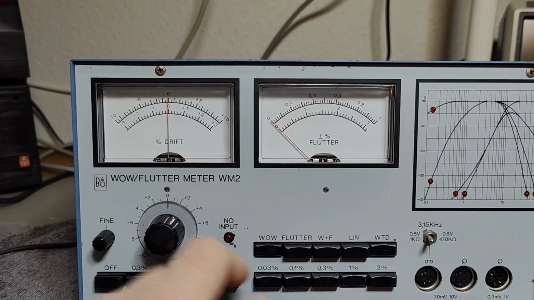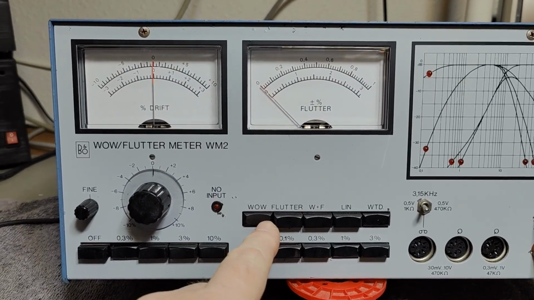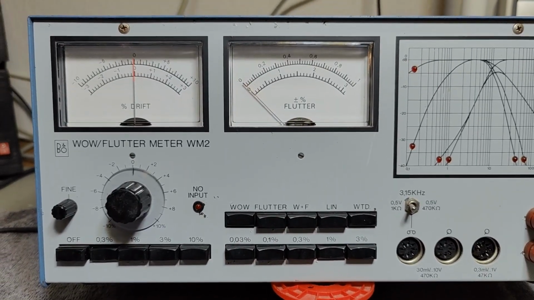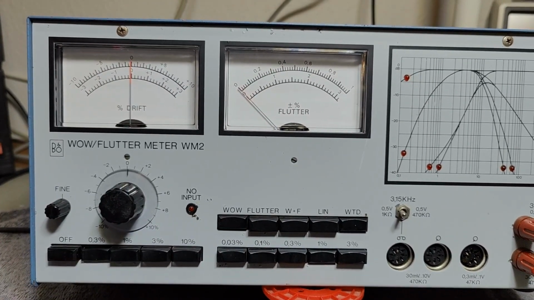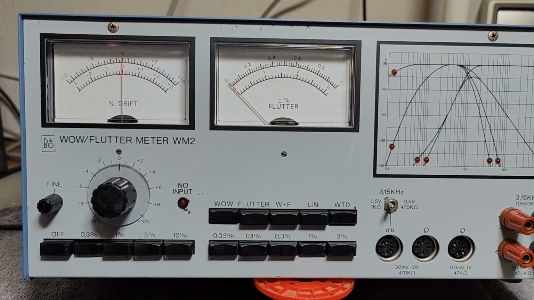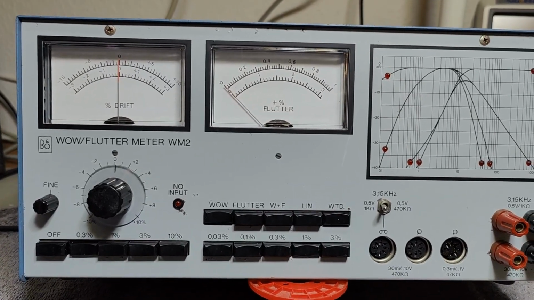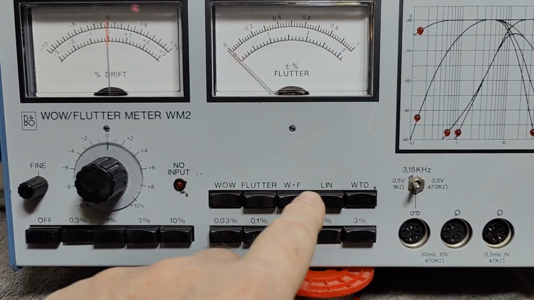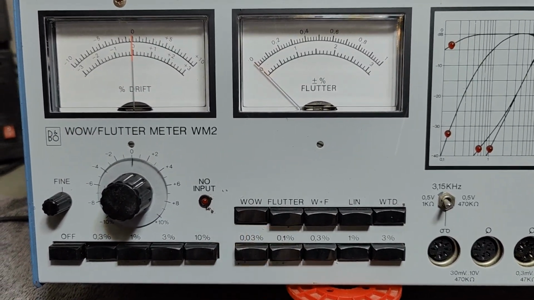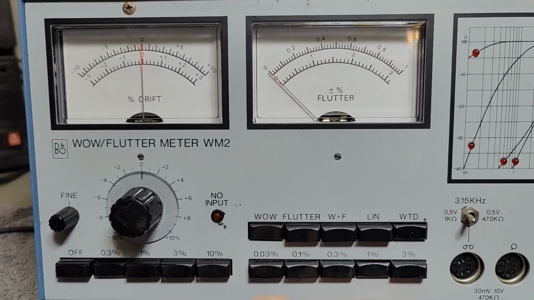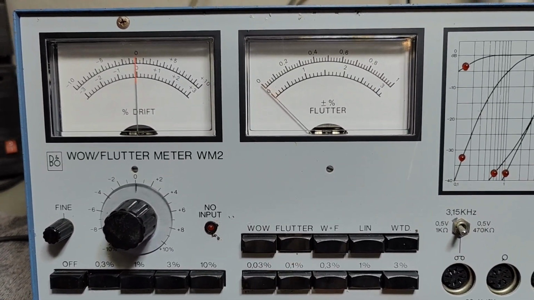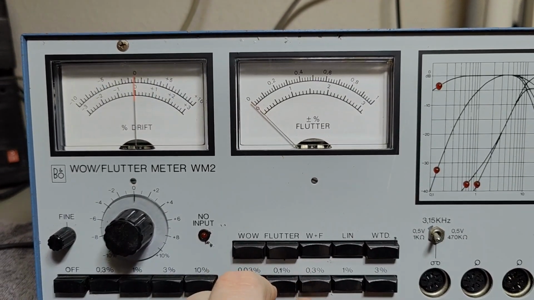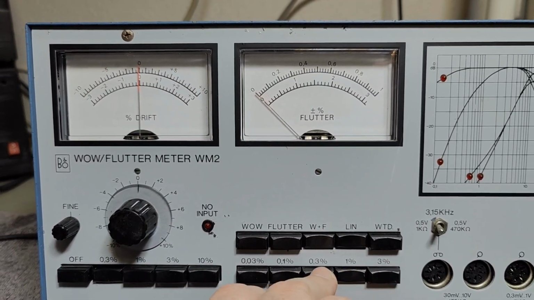The wow is a frequency variation between a half a hertz to 6 hertz, and the flutter is of course the same thing but just faster, from 6 hertz to 100 hertz. And that is why you have these different filters of variations where you can say wow or flutter or wow and flutter or linear mode, and then you can see how much you got.